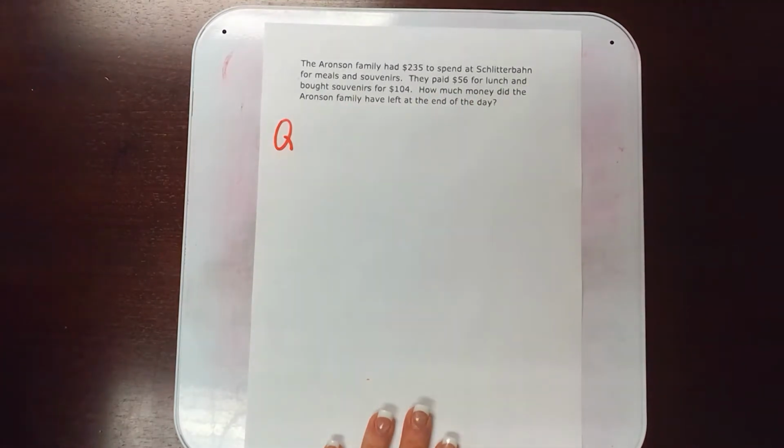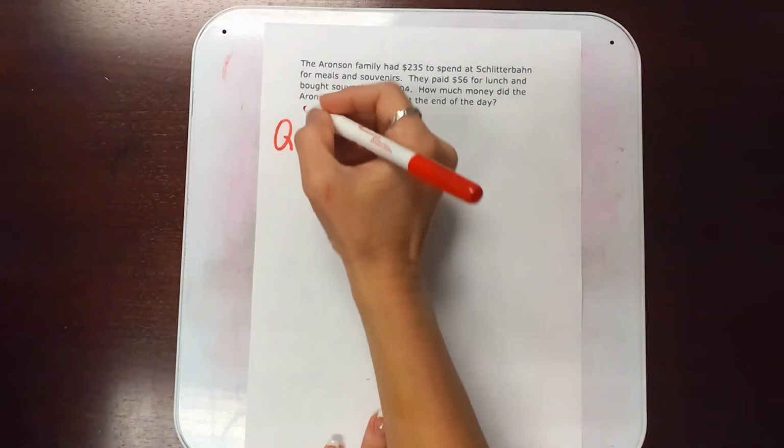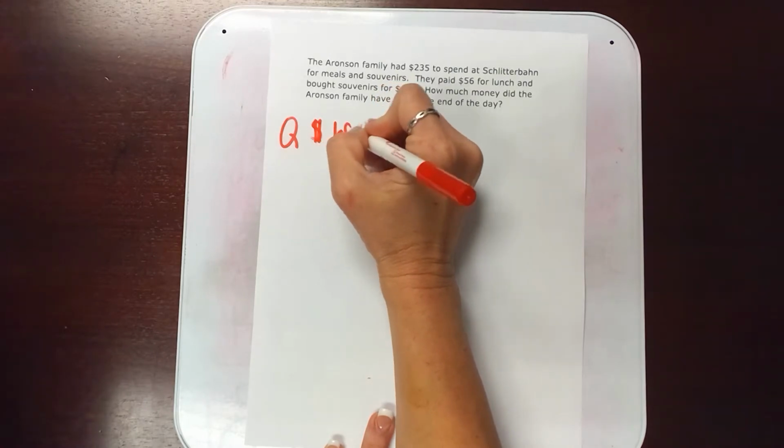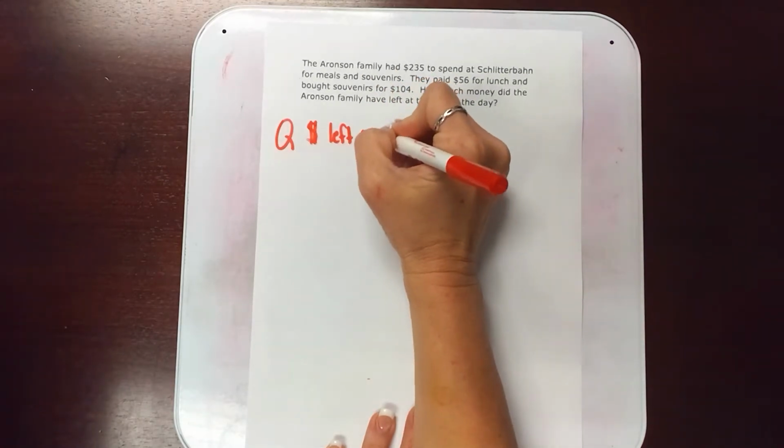How much money did the Aronson family have left at the end of the day? Now, I do not want boys and girls writing the entire question sentence. That does not tell me they understand anything, and I, for one, would not want to do that either. So what I want them to do is pick out the one, two, or three words, a little short statement that tells them exactly what they are looking for in this problem. What are they trying to figure out? Well, in this instance, it's money left over. That's all students have to write.